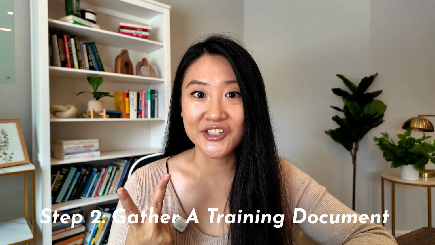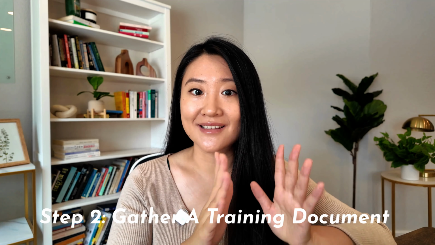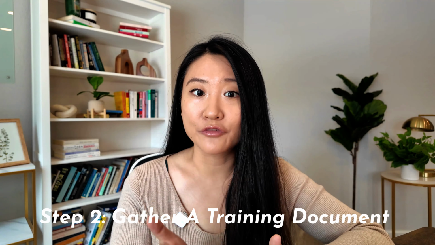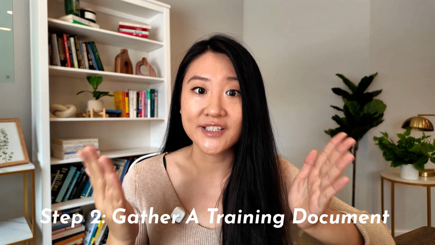The second step here is you need to gather a training document to feed to your AI tool. This training document is essentially a collection of your favorite influencers' or writers' past content in the same or similar format. The reason this is very important is because the quality of your input really determines the quality of your output when it comes to building AI workflows. Okay, so garbage in, garbage out. If you feed a not great training document to your AI tool, it's not going to give you really awesome output.